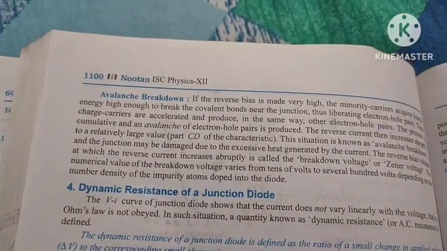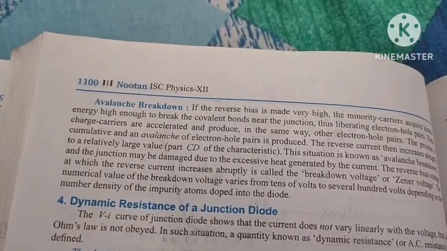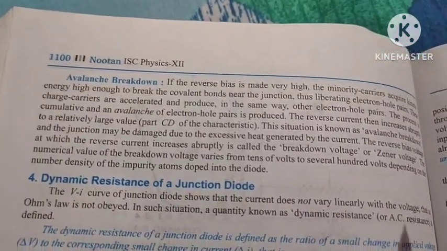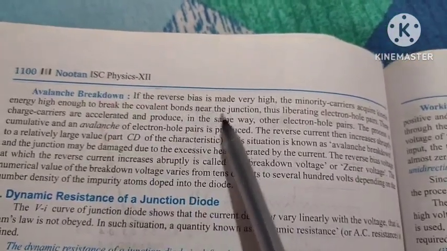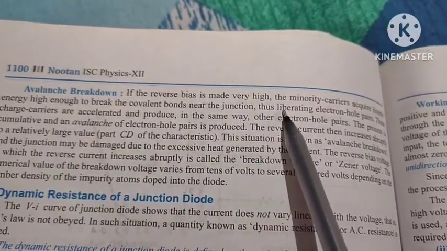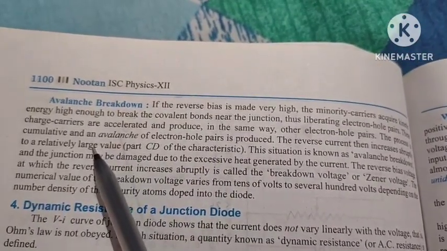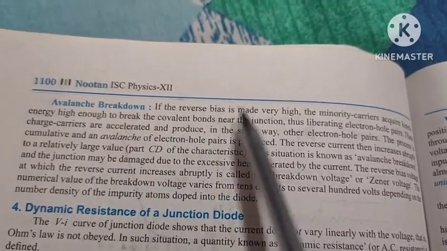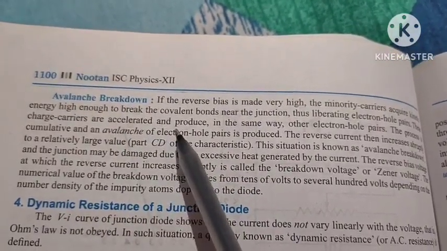Because of this, again those electrons and holes collide with other atoms, and they will create more electrons and holes. So usually what is happening, these high energy minority charge carriers will break the covalent bonds near the junction, so that they produce more electron-hole pairs, and this is cumulative. Again these holes and electrons are accelerated and they produce other electron-hole pairs in the same way.